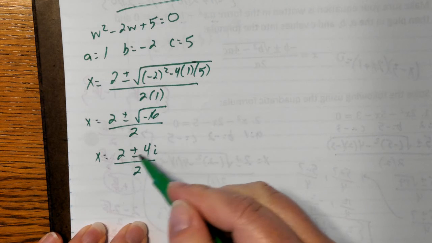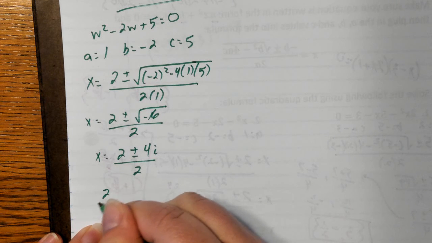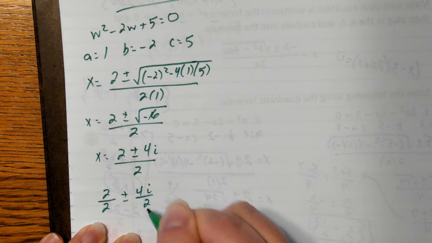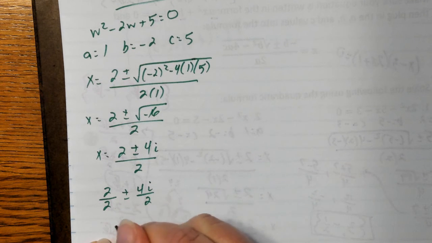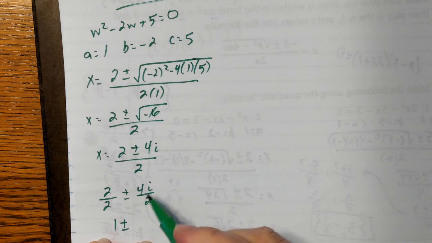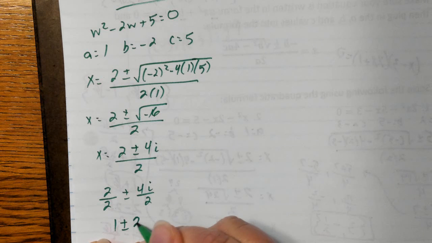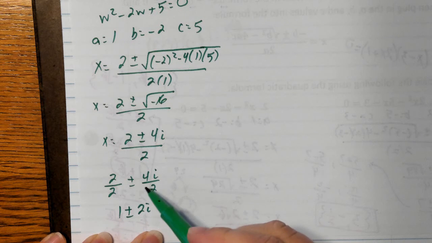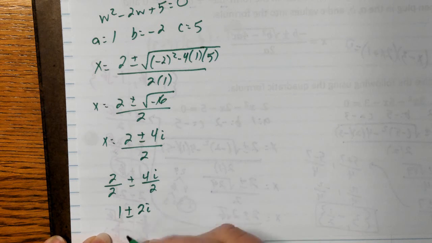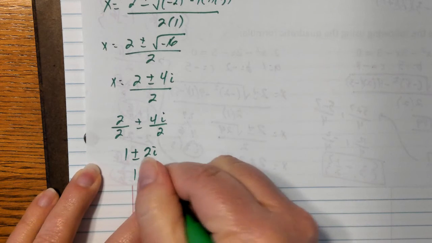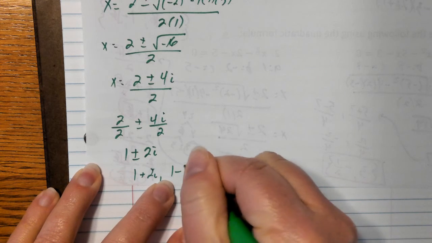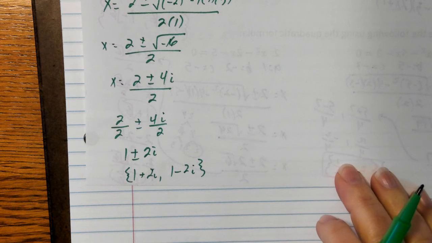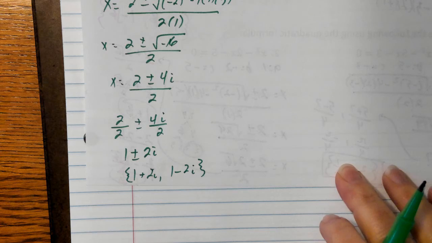Again, both of these parts can get divided by 2, so we're going to split it up. 2 over 2 plus or minus 4i over 2. 2 over 2 is 1. 4 divided by 2 is 2. And then the i is still there. So our answers are 1 plus 2i and 1 minus 2i. Those are the 2 solutions to this original quadratic equation.